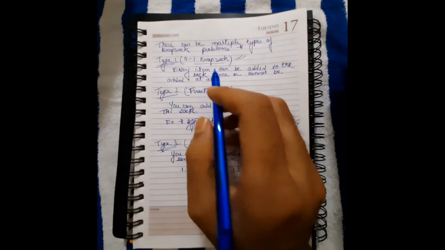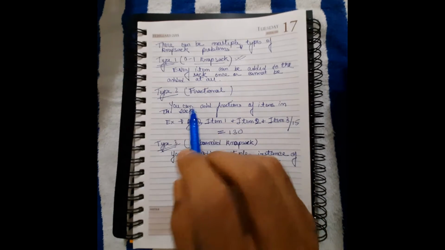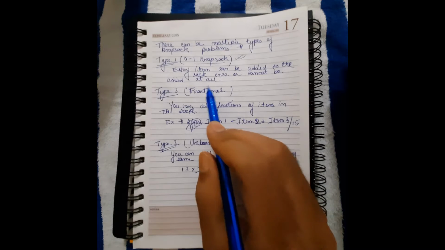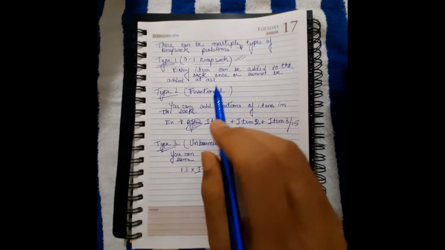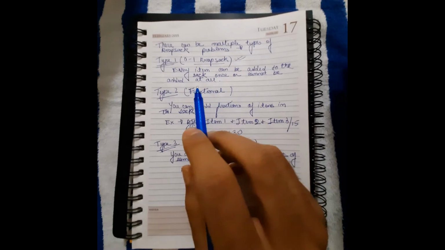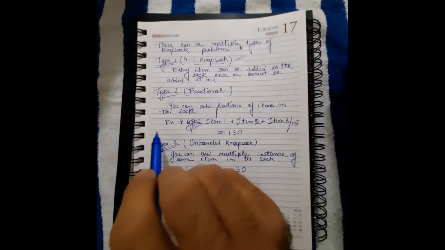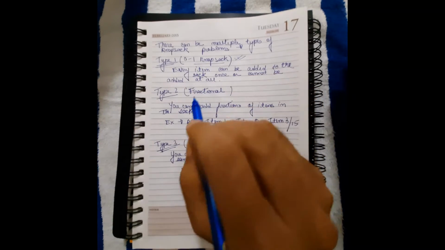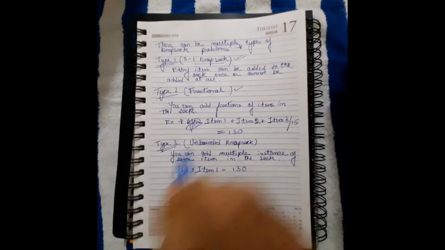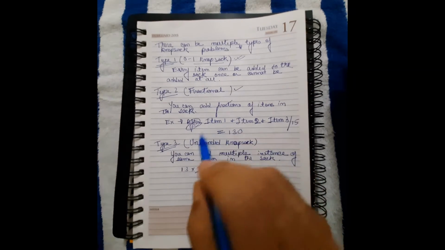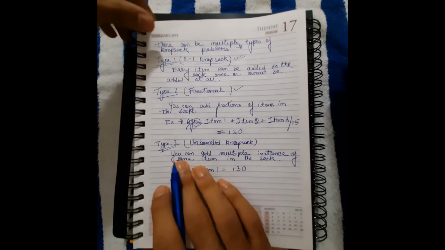For this problem, we can add each element once, or we cannot add that element, like 0 or 1. There is nothing in between. So the last example we saw was a 0-1 kind of knapsack problem. And then there is the fractional knapsack problem. You can also add fractions of an element into the sack.